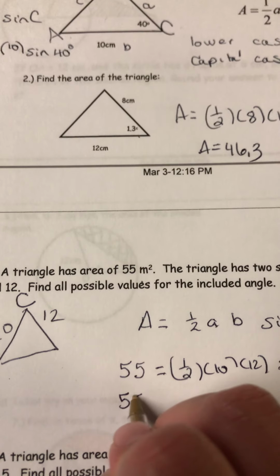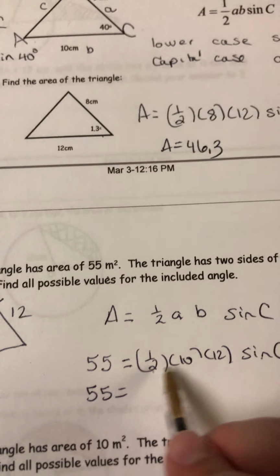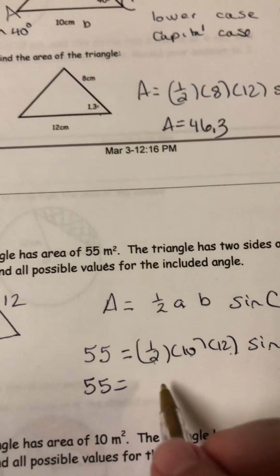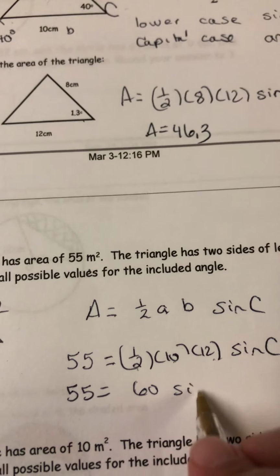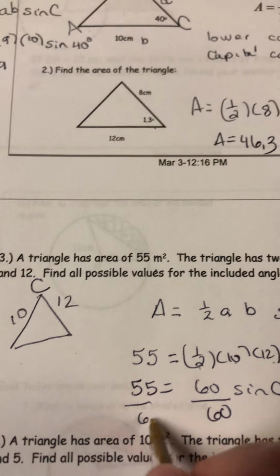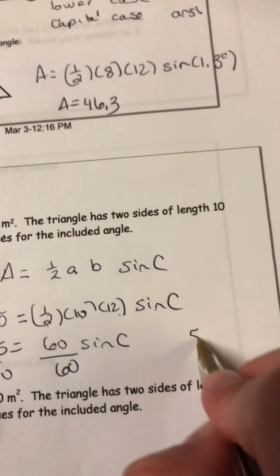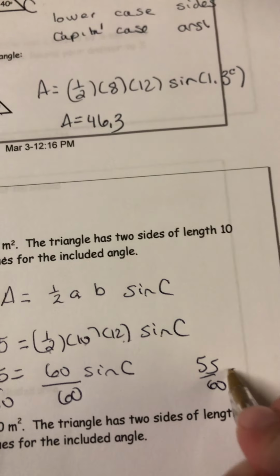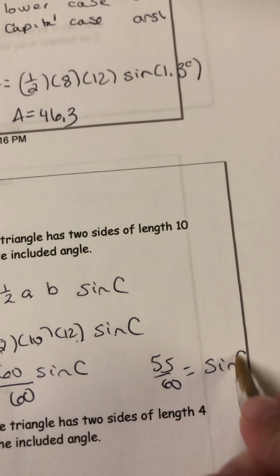So 55 here is equal. What is 1/2 times 10 times 12? 60 sine of angle C. Divide both sides by 60, so we are in the hunt. 55/60ths, that decimal gives us the sine of angle C.